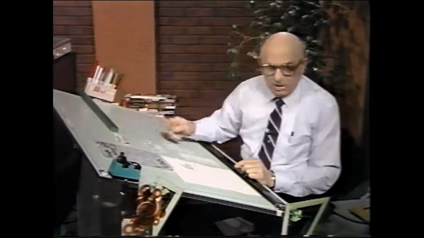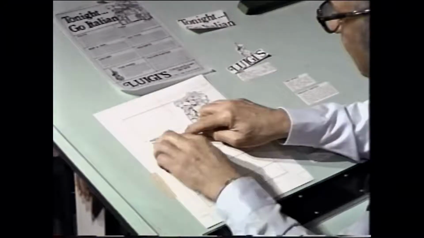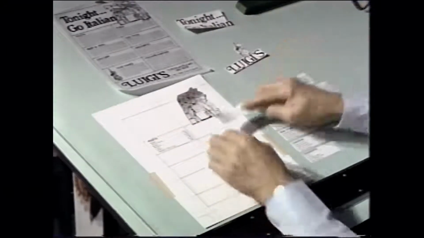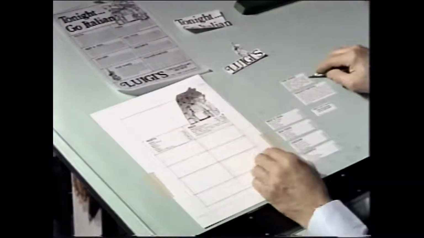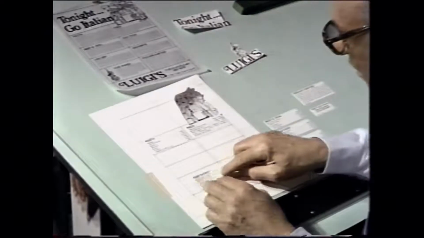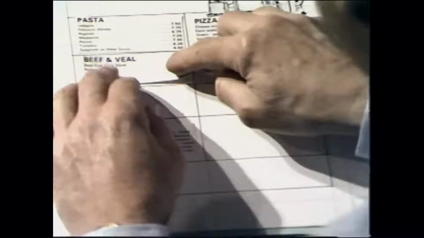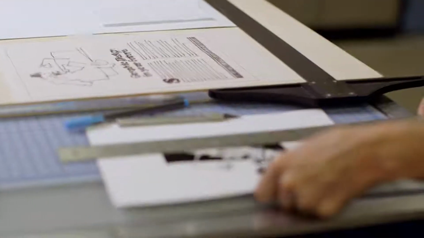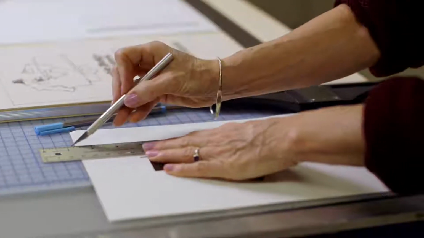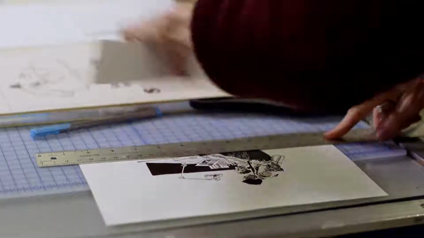Now, all we have left to do is affix all of the various elements. So we'll start out with pasta, and that fits right in there. Then we take pizza, that fits in there. Take fine wines, that fits down at the bottom. Beef and veal goes in here. Then you would cut that out and apply it on your pasteboard.